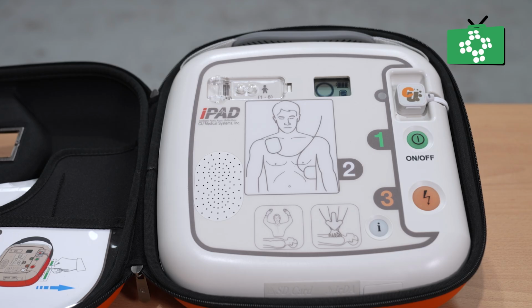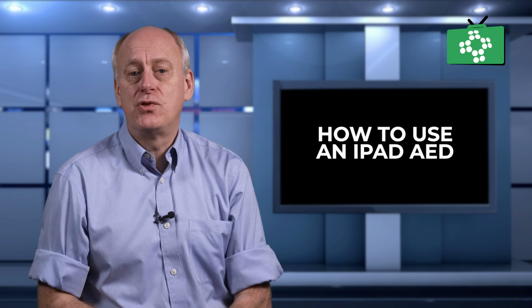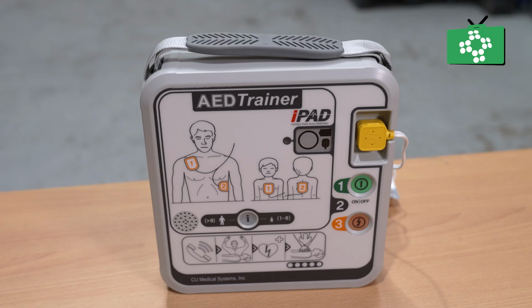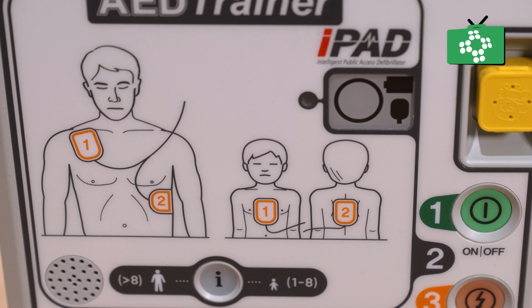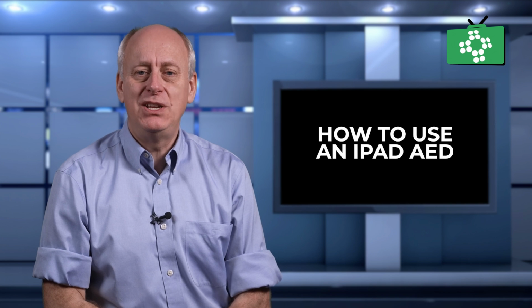In this film, we'll look at how to use an iPad AED in a cardiac emergency. As this is a training course, we're using a training AED unit rather than a live unit, and the version that we're using is the iPad SPR, but the NFK and the SP1 work in a similar way. Training AED units work in the same way as a live AED.